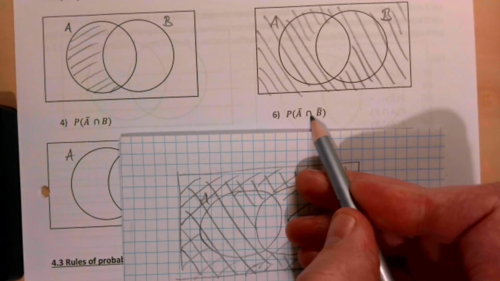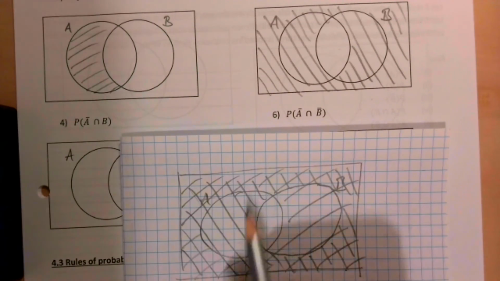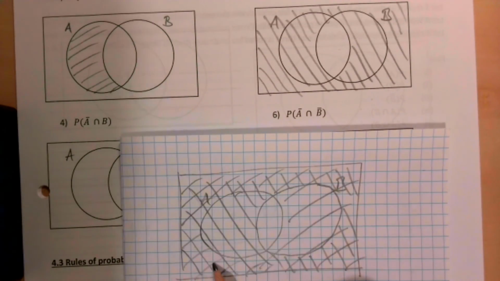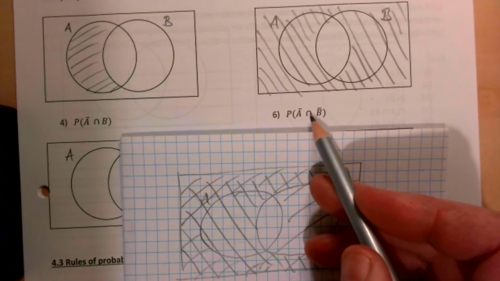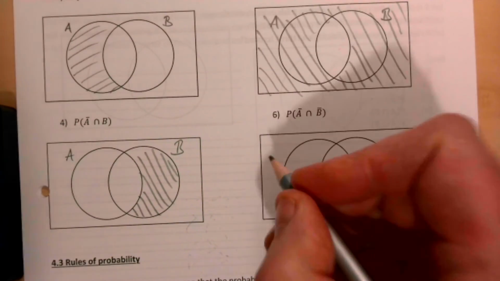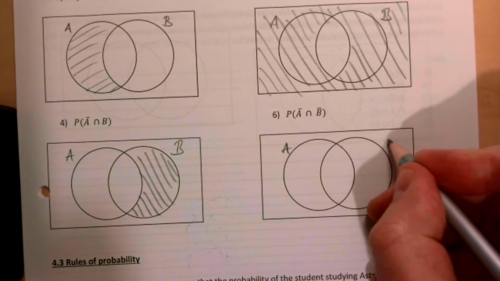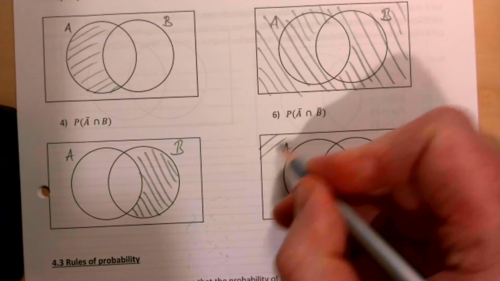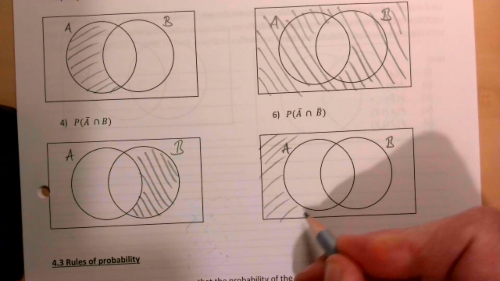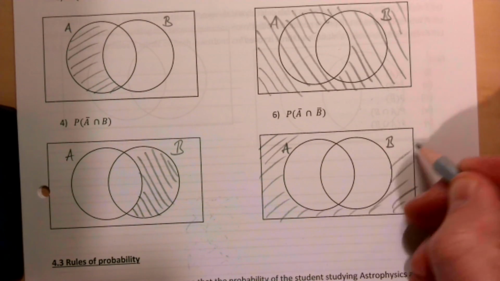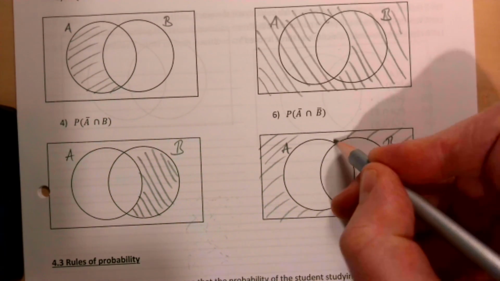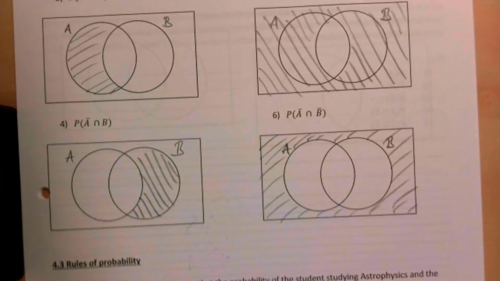Because it's and, it needs to be shaded by both of those. So that's everything outside the two circles. Inside this circle here has only been shaded once. This was only shaded once, but because it's and, then it's going to be outside. So if I do my A here and my B here, and then shade everything on the outside, that is what's required.